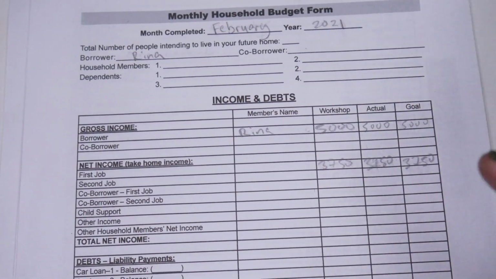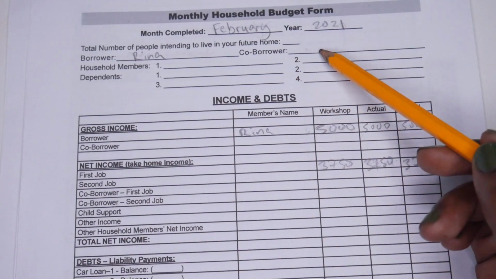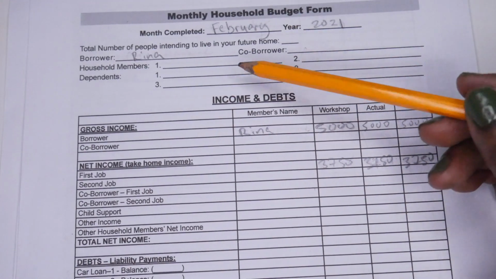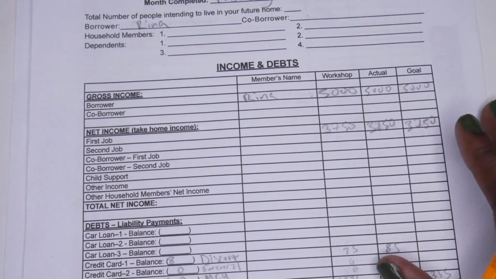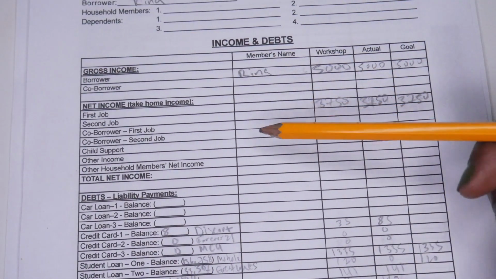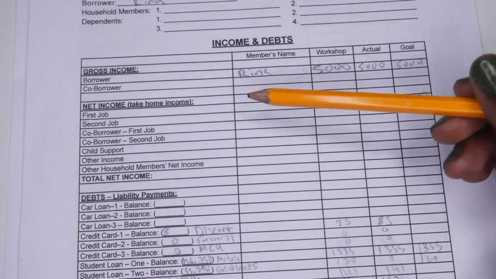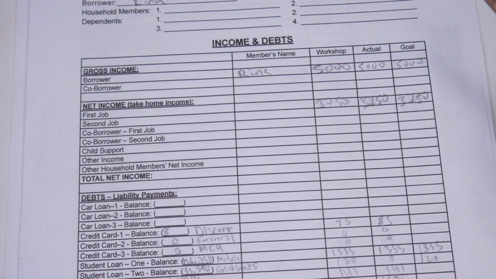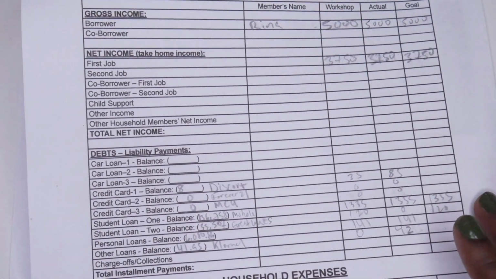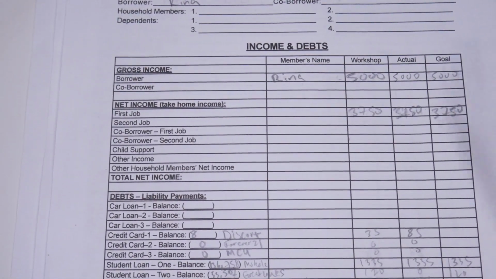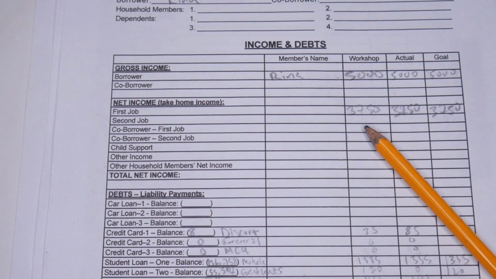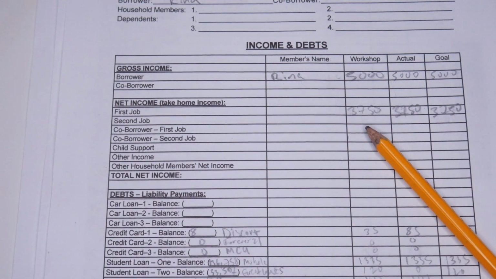The only thing I would say is that if you have a co-borrower, make sure you put their information here. If you have household members and dependents that are going to be living with you, make sure you list them as well. If you have other sources of income, make sure you put that as well. And then your co-borrower, if you have someone that's going to be on the loan, is with you as well. But yeah, just go through the sheet, and if you have any questions, you can always hit up your counselor, and they'll walk you through it just like my counselor did for me. But yeah, that's it.